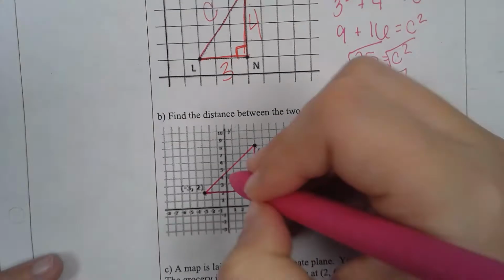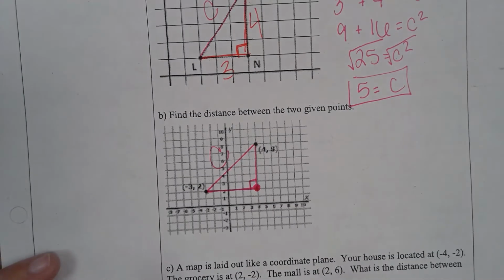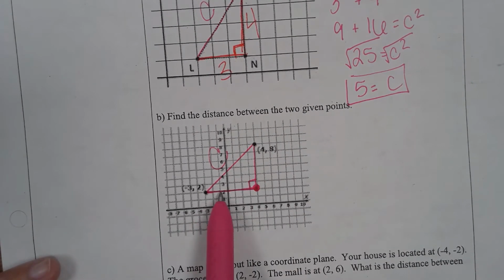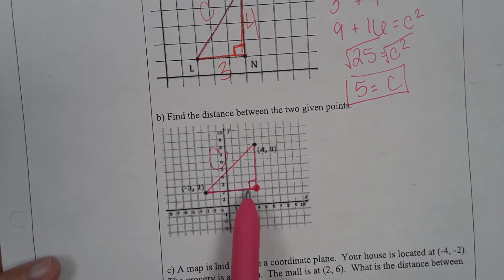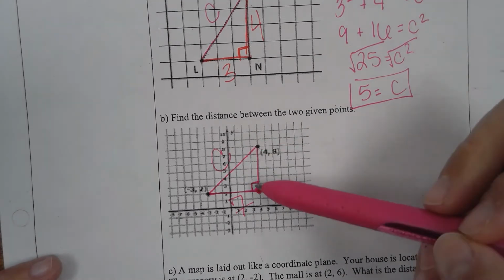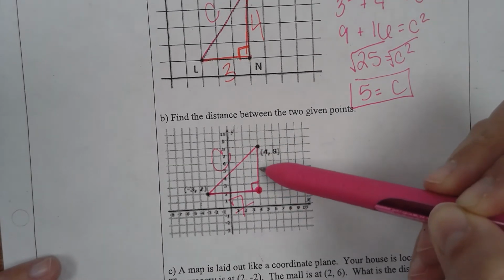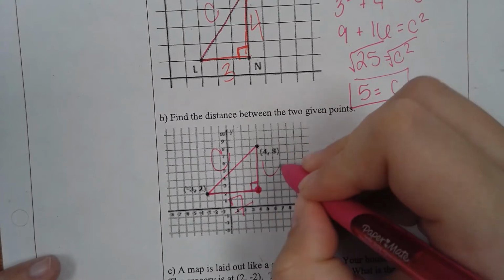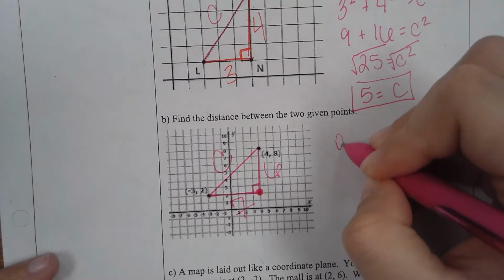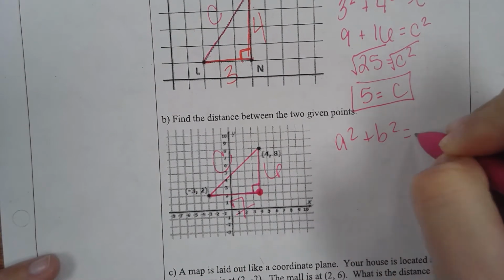So once again, if I'm trying to solve for c over here, I need to determine what my legs are, so just count over. 1, 2, 3, 4, 5, 6, 7. So this length down here is 7 units long. Count this height, so 1, 2, 3, 4, 5, 6. So this height is 6 units long, and then use your Pythagorean theorem to solve for c.